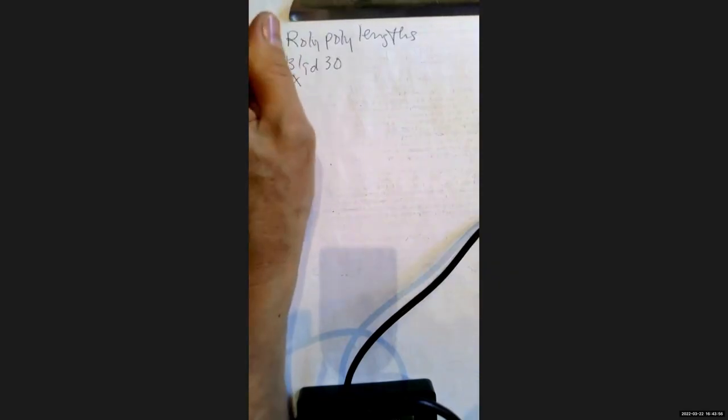Web's examples besides this one. Okay, so I have roly-poly lengths. I measured them at building 30 and got an x bar of 0.79.